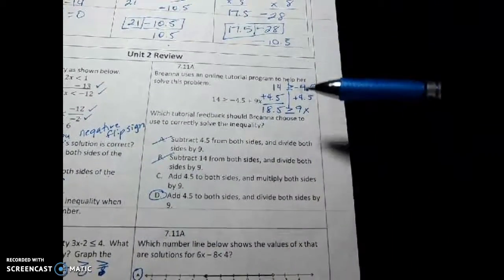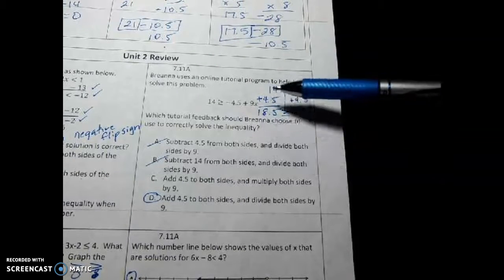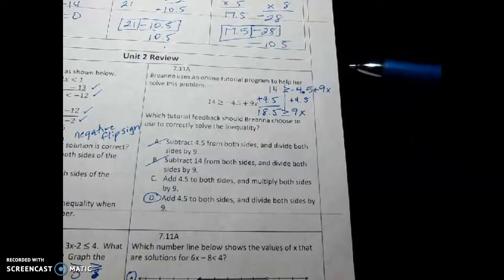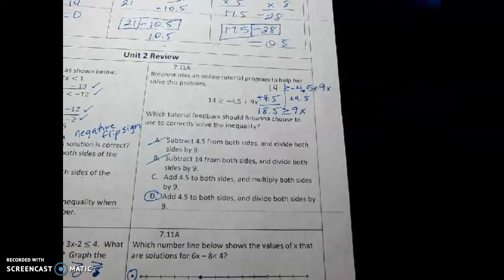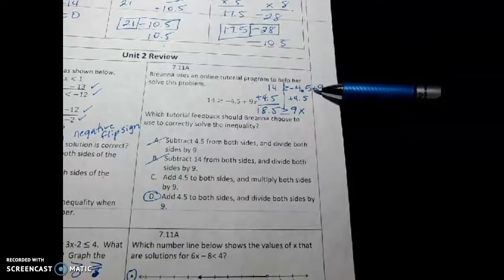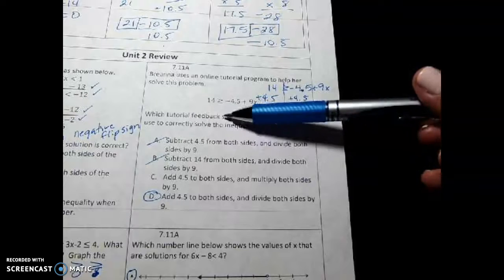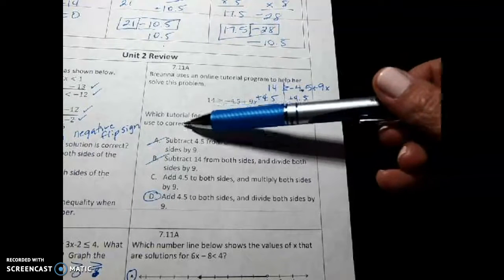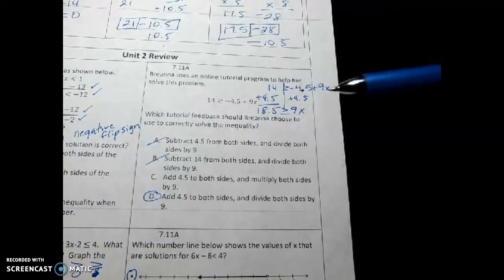Let's go to the next question. It says Brianna uses an online tutorial program to help her solve this problem. I've already worked this problem out. It says, which tutorial feedback should Brianna choose to use to correctly solve the inequality?